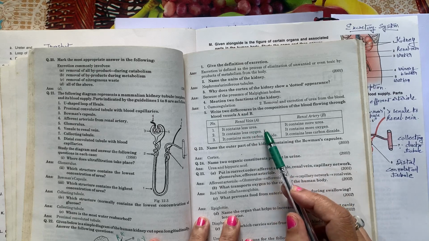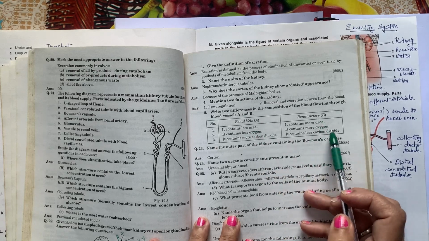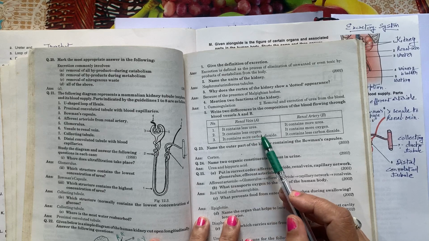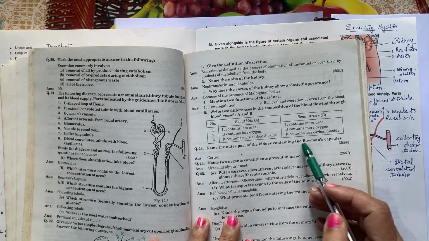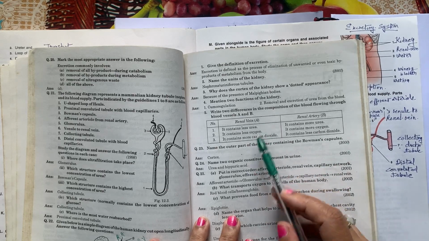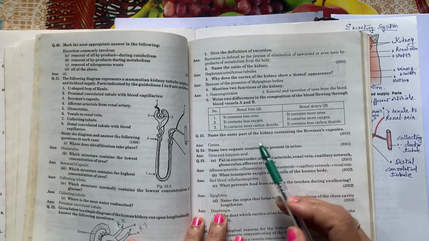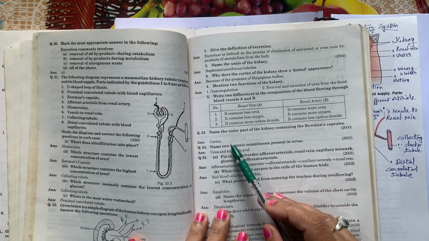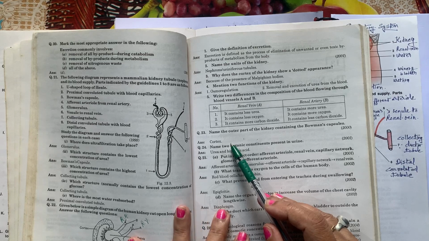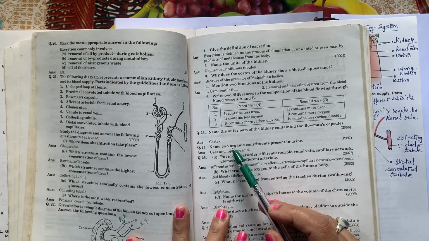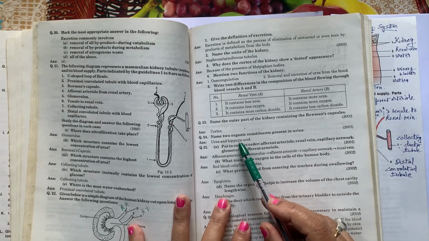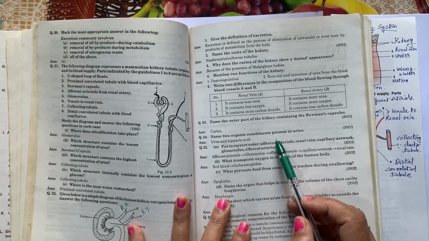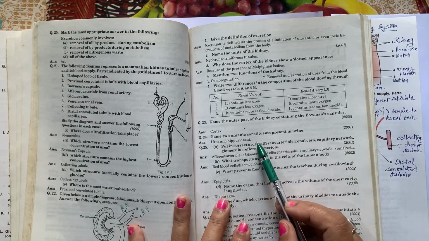Renal vein contains less urea. Renal artery contains more oxygen. Renal vein contains less oxygen. Renal artery contains less carbon dioxide. Renal vein contains more carbon dioxide. The outer part of the kidney containing Bowman's capsule is the cortex. Name the two organic constituents: urea and hippuric acid.